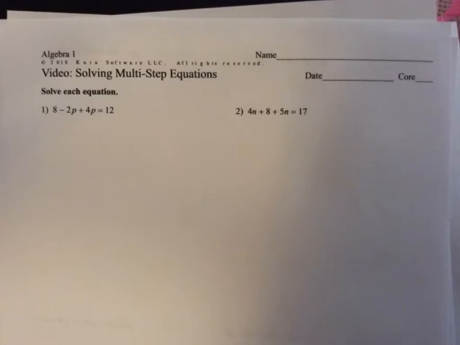So I'll only be going through and explaining the odd numbers, and then you'll be doing the even numbers to get some practice. If we start with this first equation, the first thing we need to do is draw a line down where the equal sign is, because we need to look at our left side and our right side of our equation.